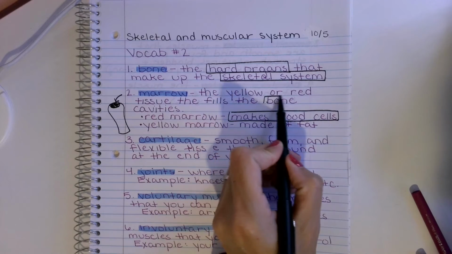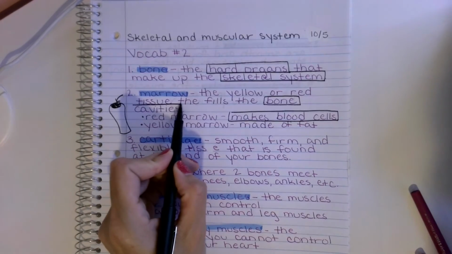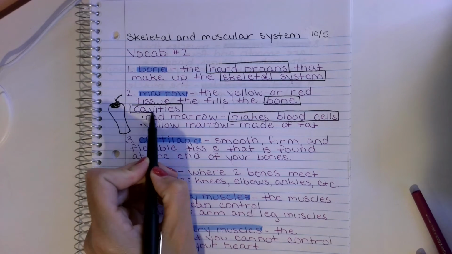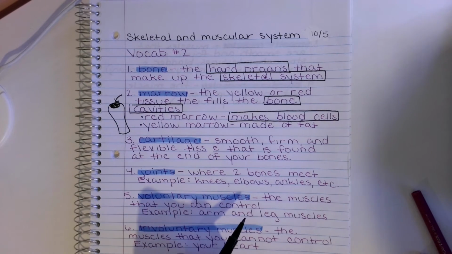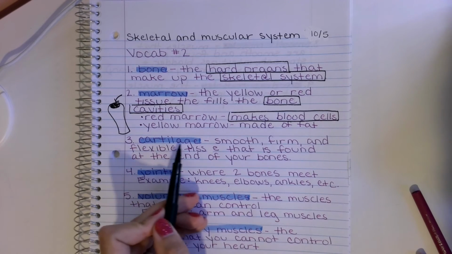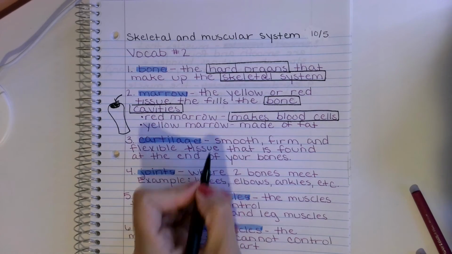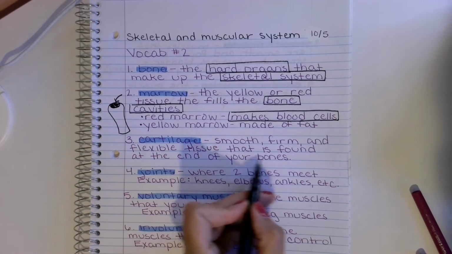So it fills the bone cavities. So the spaces, just like when you get a cavity in your tooth, it's a hole in your tooth. Well, other things have holes in them too. That's called cavities. Okay, cartilage, smooth, firm, and flexible tissue that is found at the end of your bones.